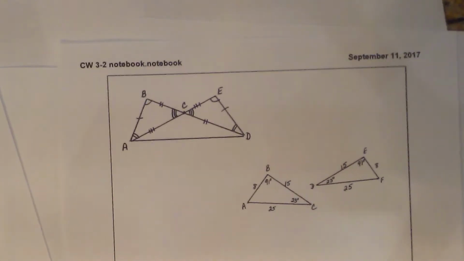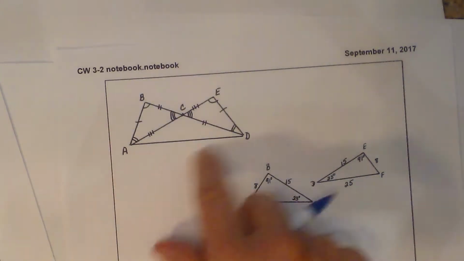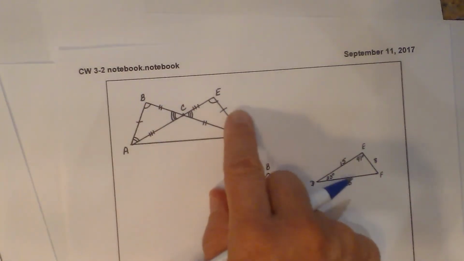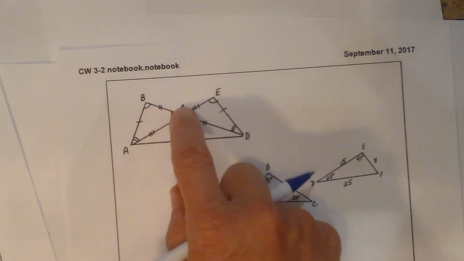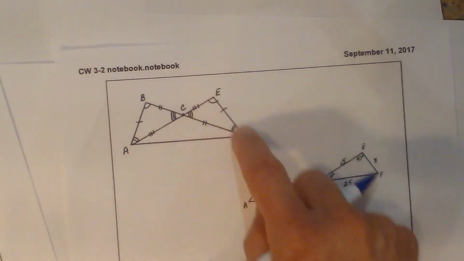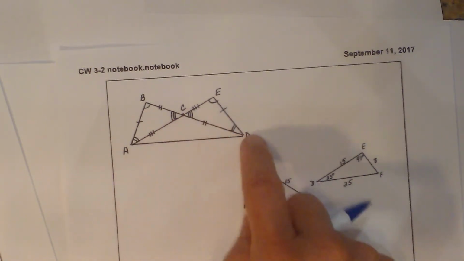So let's go down here and let's name our congruent triangles. These triangles are embedded inside of other triangles. So let's look at how many triangles we actually have here. I have one over here, ABC. I have another one over here, CED. Then I have a smaller triangle at the bottom, ACD.